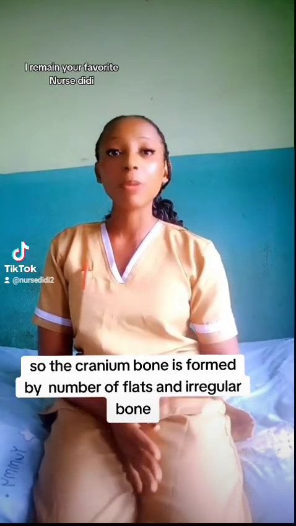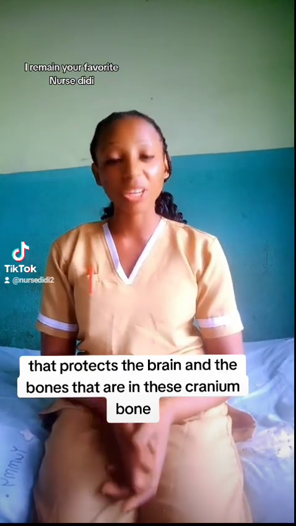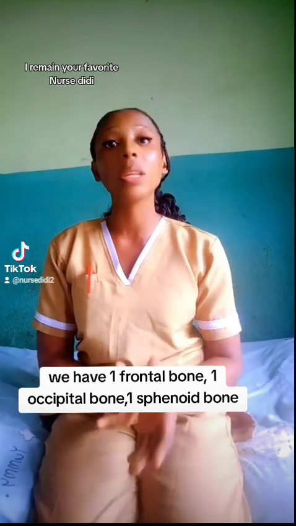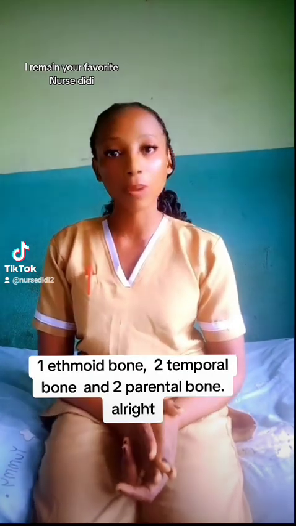The cranial bone is formed by a number of flat and irregular bones that protect the brain. The bones in the cranial bone are: one frontal bone, one occipital bone, one sphenoid bone, one ethmoid bone, two temporal bones, and two parietal bones.